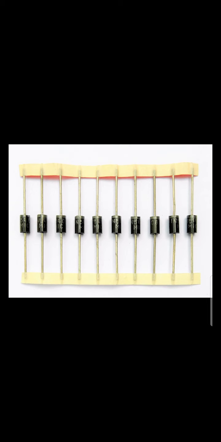It is used as a voltage reference. Okay, it regulates the voltage, means it protects the circuit from high voltage. Diodes also protect the circuit from high voltage.